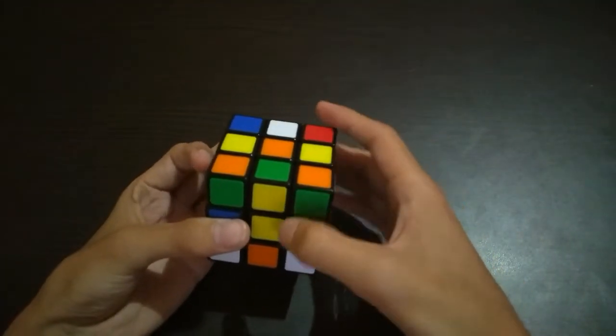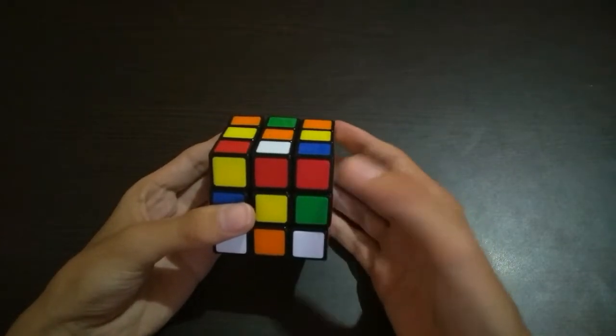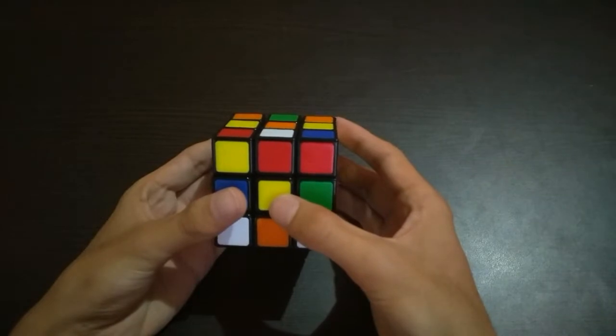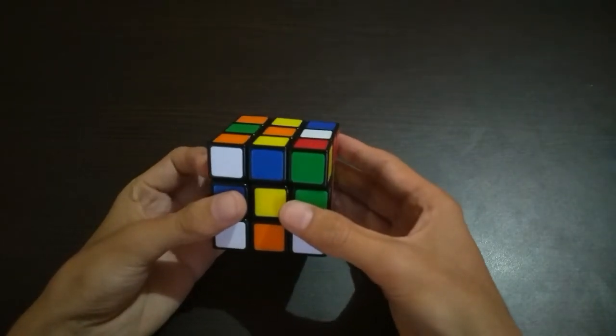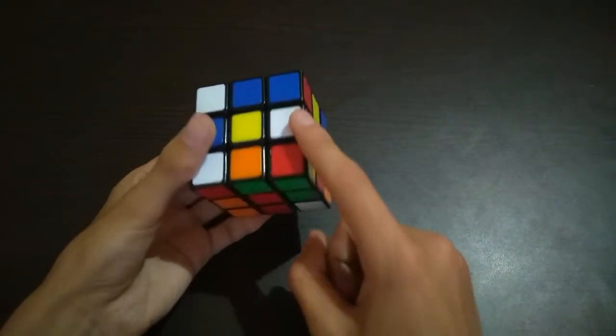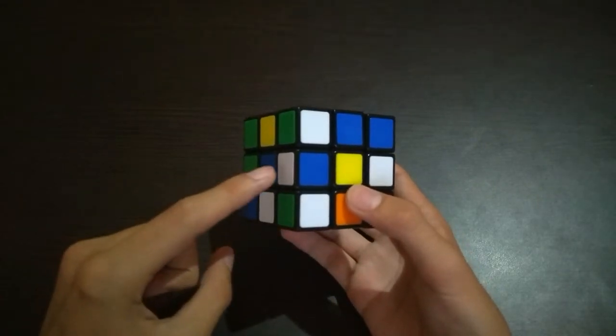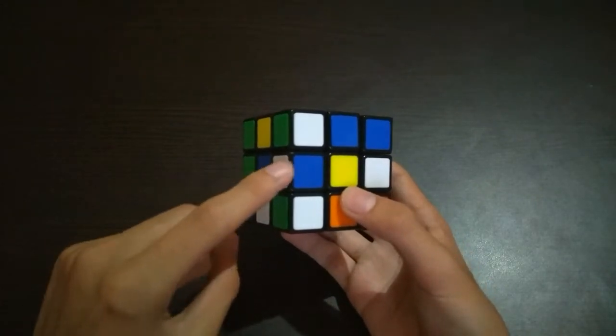Here is an edge piece that contains a white sticker. So let's match up with the yellow center. But as you can see, it's not matched up because the white side is not facing the center. So follow me. And as you can see, it's now matched up. We have to do the same thing with the rest of the remaining 3 edge pieces.